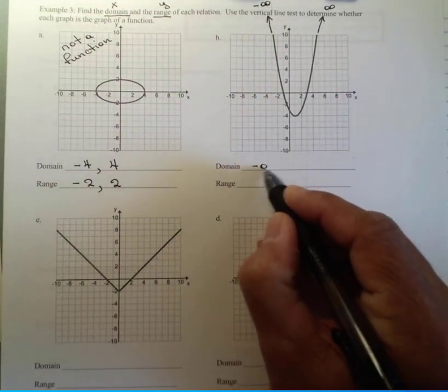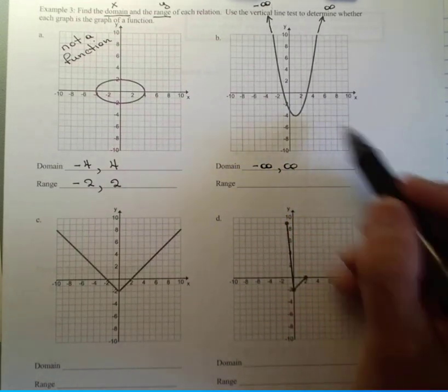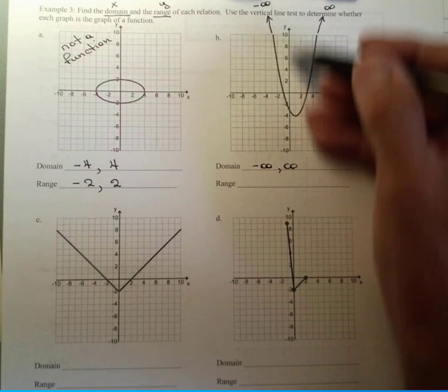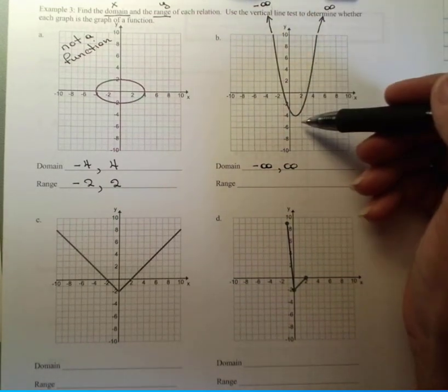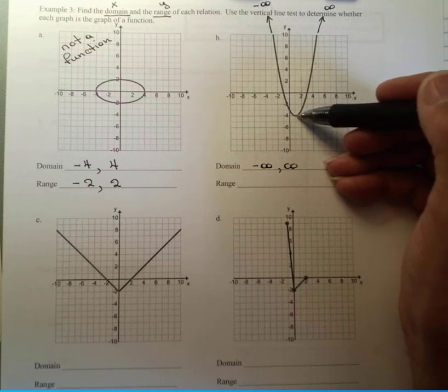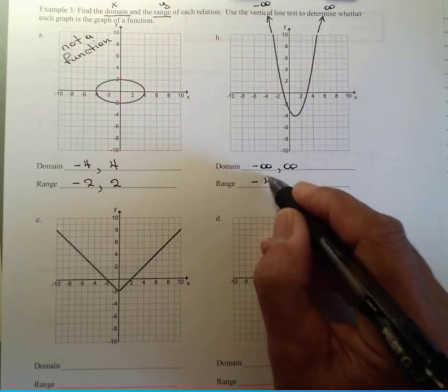It'll go from -infinity on the left to +infinity on the right. Now, I know this looks like this line was going up, but that does tell us, now we can start looking at how high does it go and how low does it go. Well, the lowest it ever goes is going to be -4.